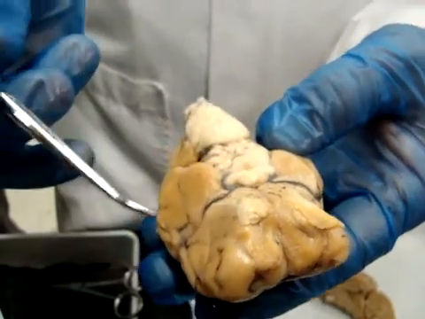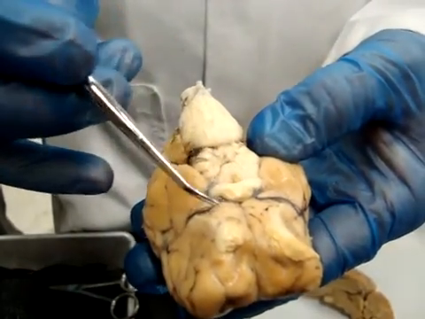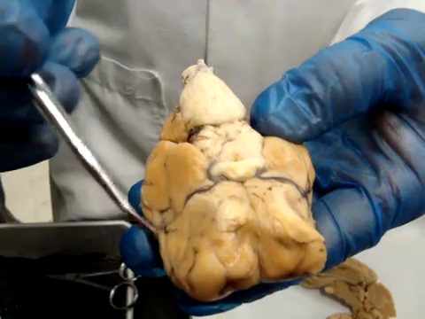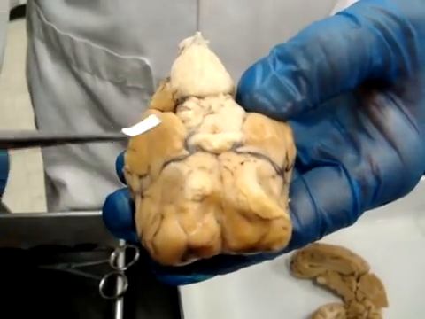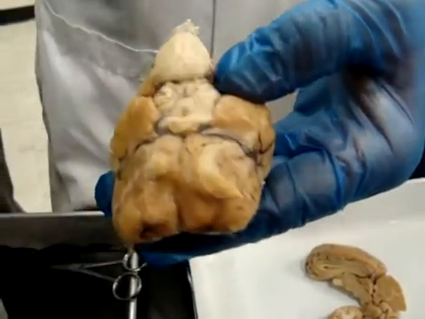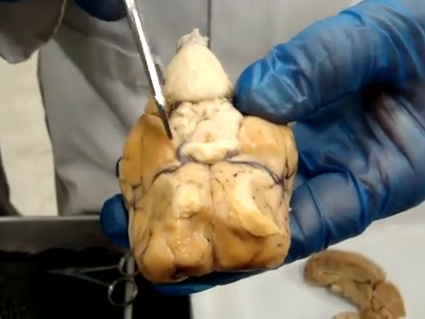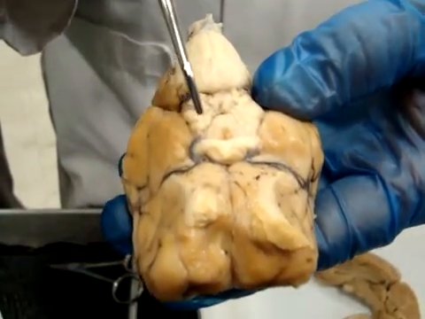The second cranial nerve is the optic nerve. There's one there. It came from this eyeball that used to be right here. It sent a nerve back like that. And there was an eyeball here too that sent a nerve back like that, and it crossed right there. That's the optic chiasm.